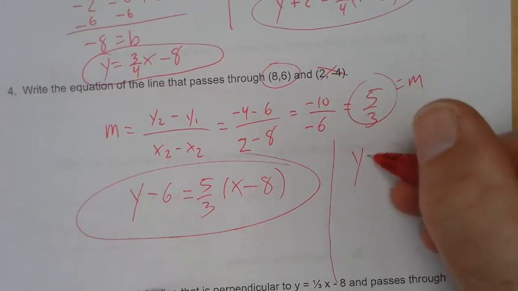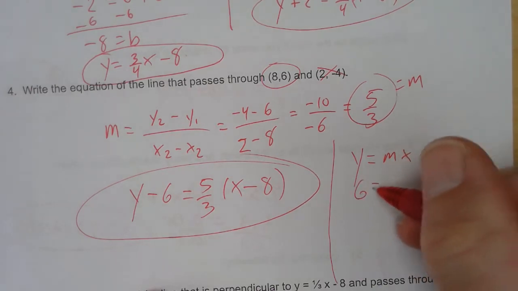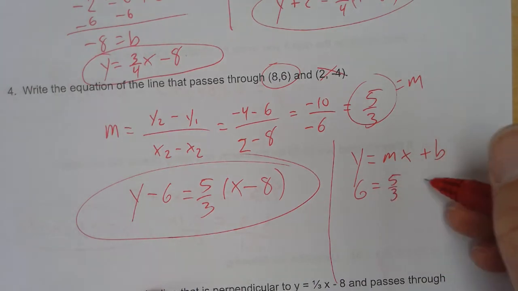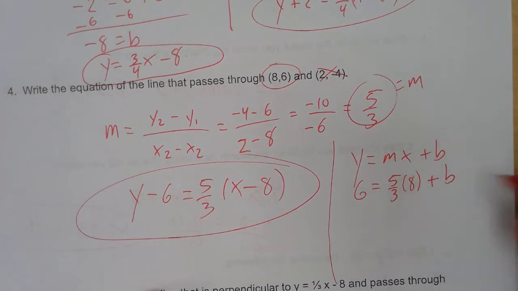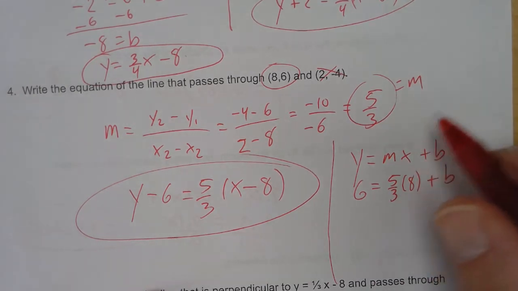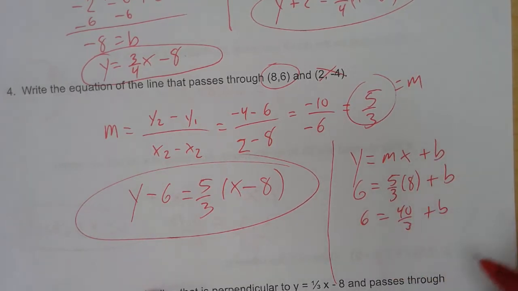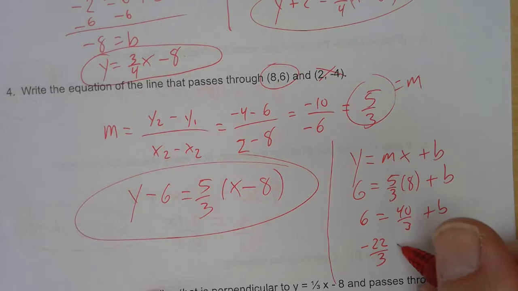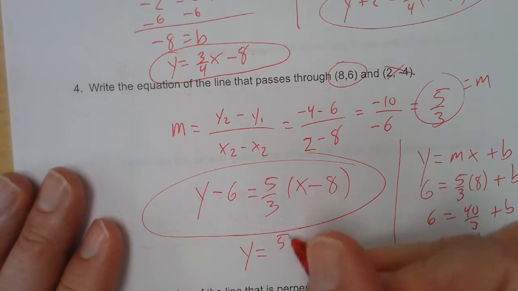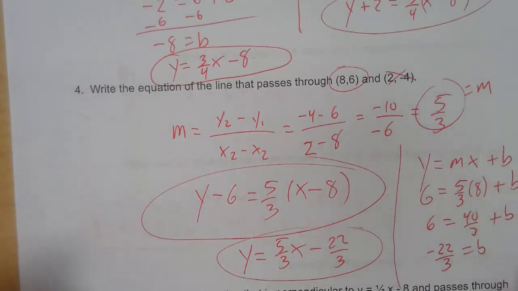If you do it the old y equals mx plus b form, you would put in 6 here, 5/3 times 8 plus b. So this would be 6 is equal to 40/3 plus b. Subtract the 40/3 over, and you get -22/3 would be b. So believe it or not, y is equal to 5/3 x minus 22/3 is the same answer as that if you distributed it all together.